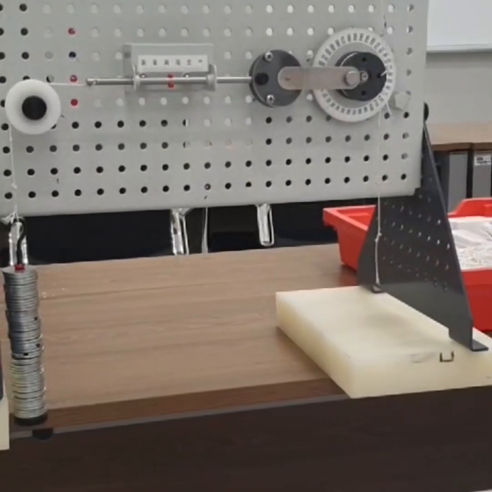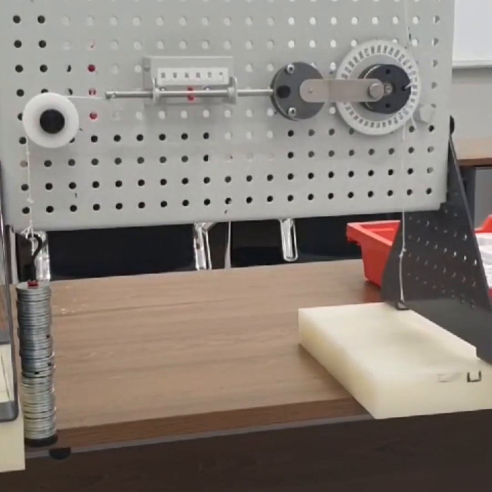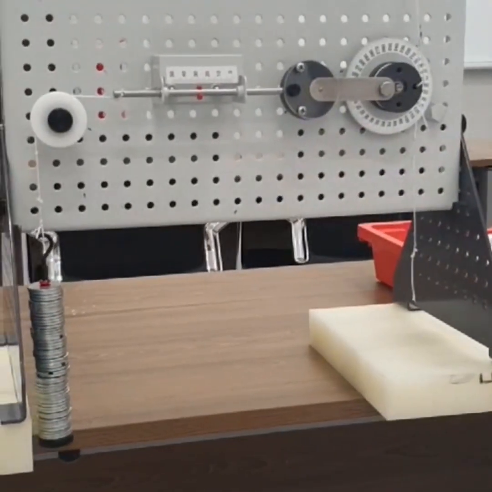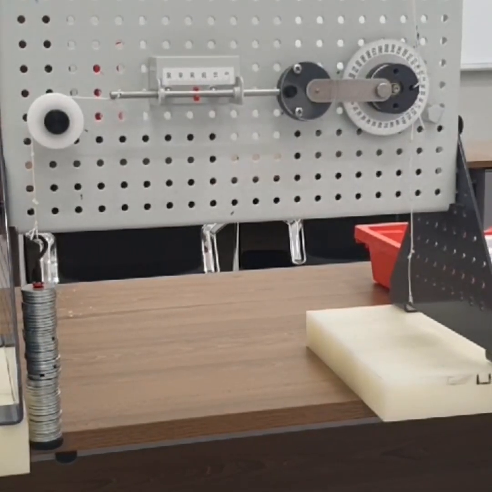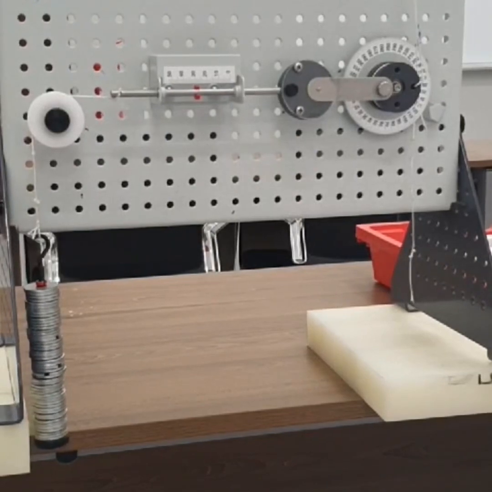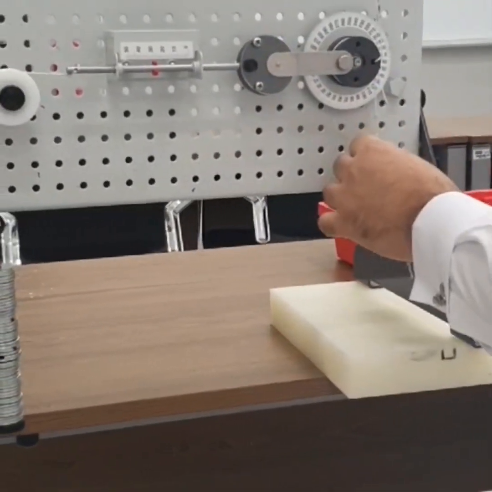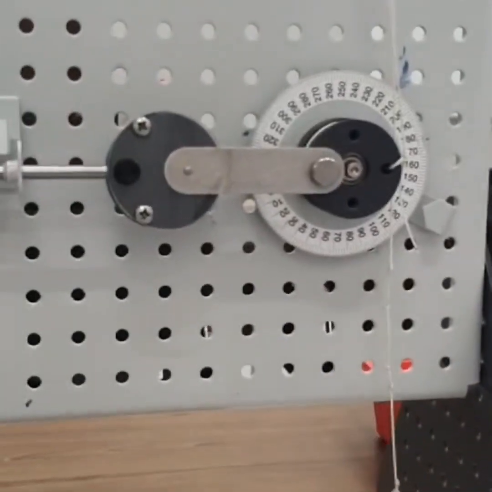My name is Essa Al-Khaldi, and now I will explain the mechanism of the displacement profile of crank motion and forces. This experiment uses the crank and slider mechanism.